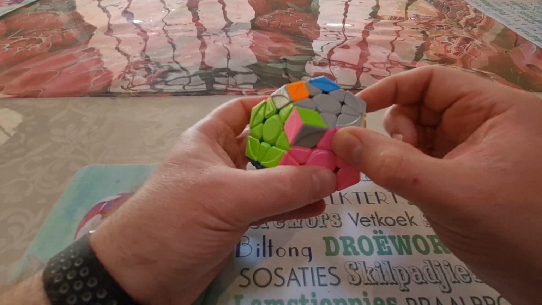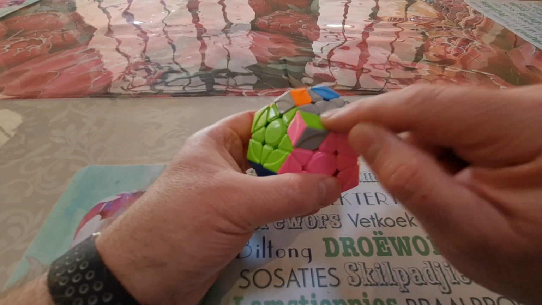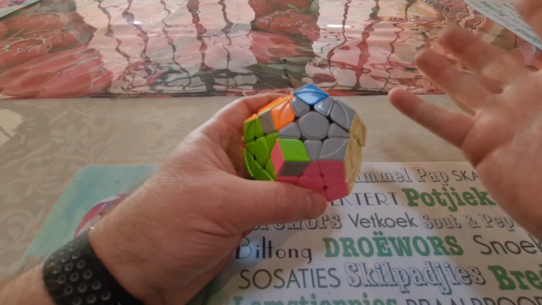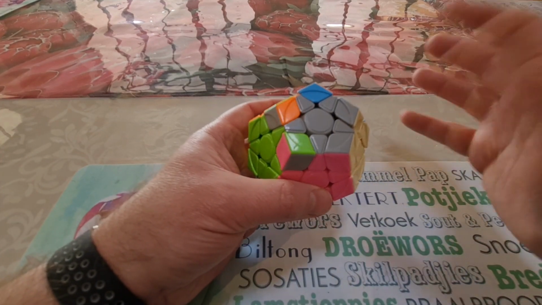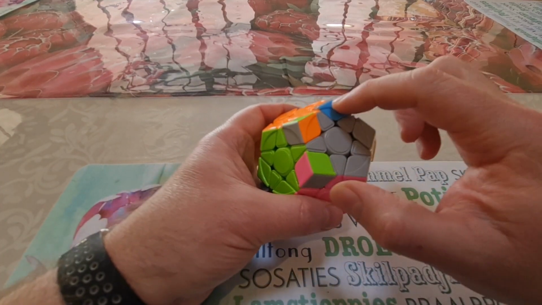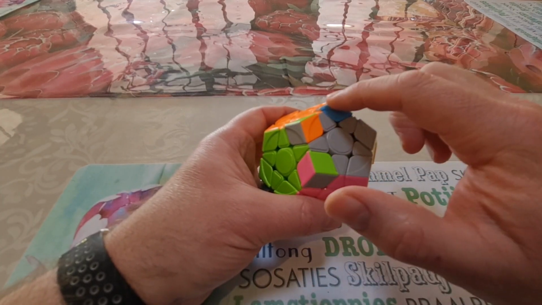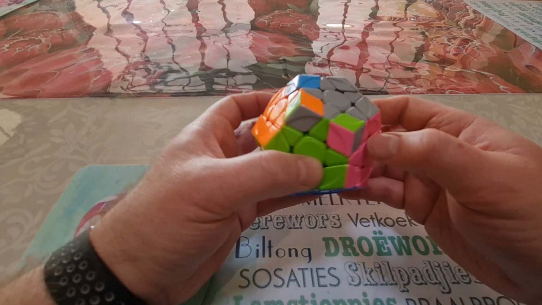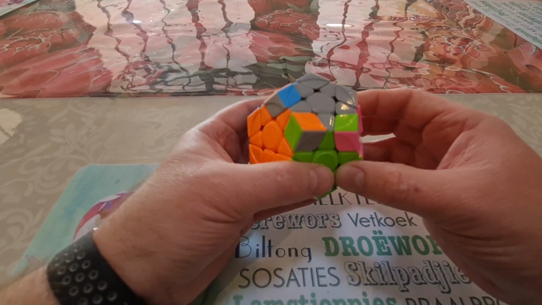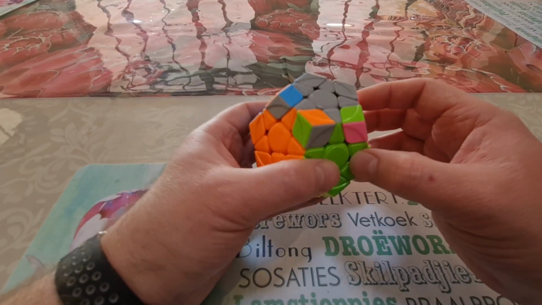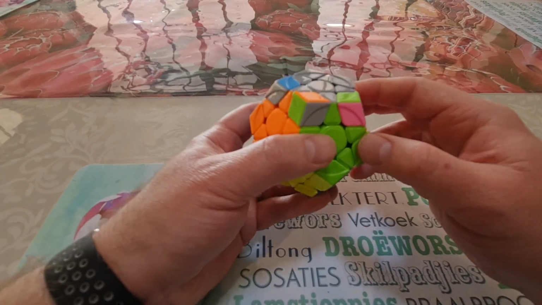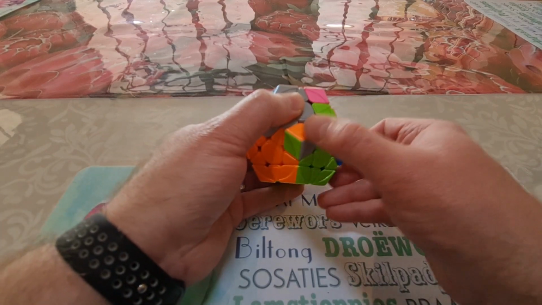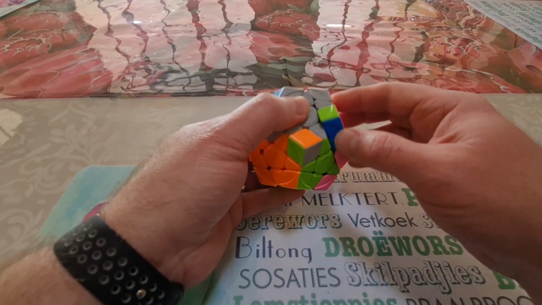Okay, so we know this hasn't moved. This one is correct, that one is correct, that one is correct. So that's the step done. And now we just need to permutate these corners in the correct position. But that's similar to a 3x3. So you just keep your front end, which is green in this case, and you just do the normal algorithm for 3x3.